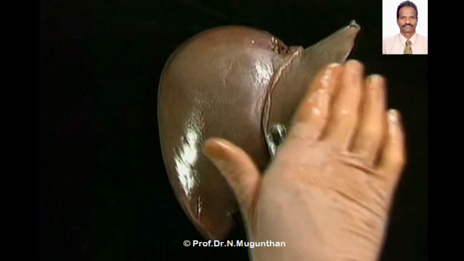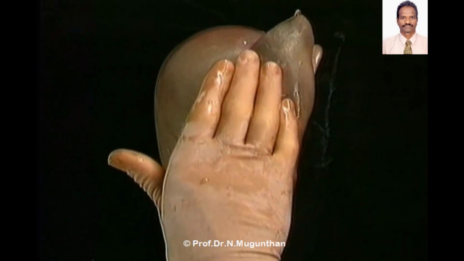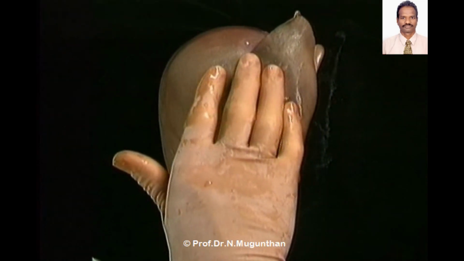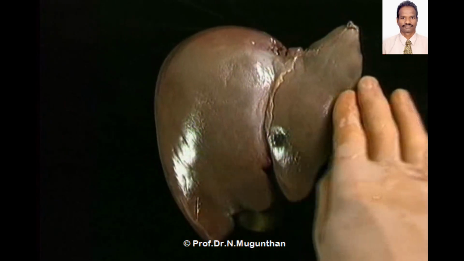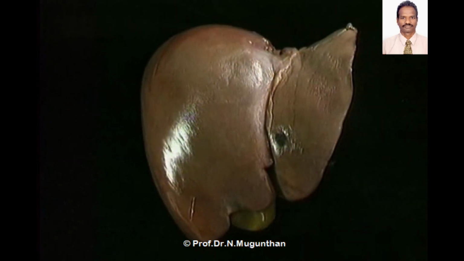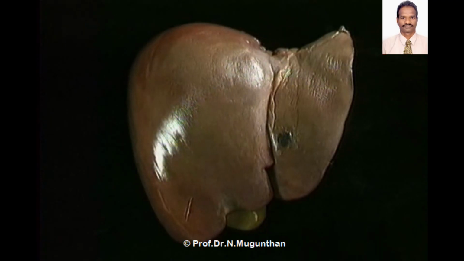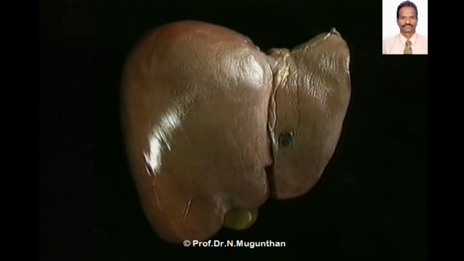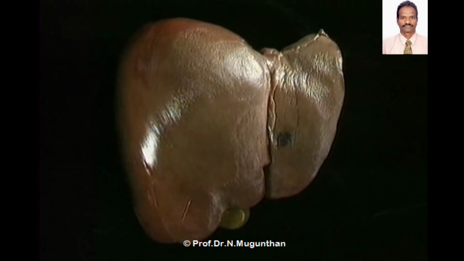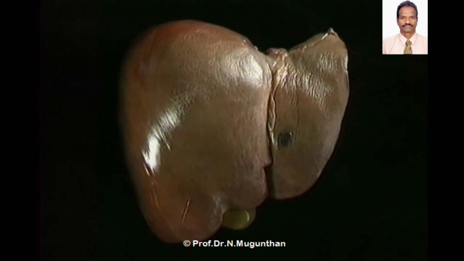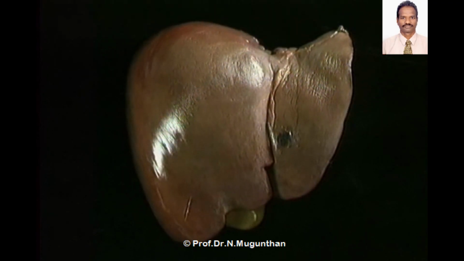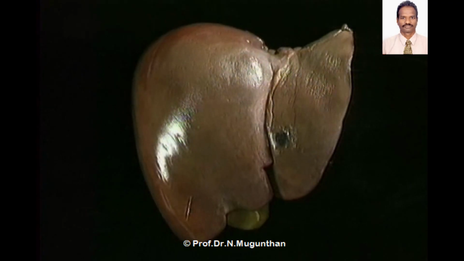The liver is removed to show you that this is the left lobe of the liver, and on the right side the huge one is the right lobe of the liver. The right lobe is separated from the left lobe by the falciform ligament, nothing but the parietal peritoneum getting reflected from the diaphragm and along the anterior surface of the liver till the umbilicus. Let us discuss that shortly.